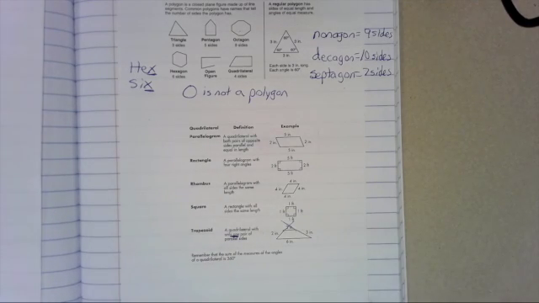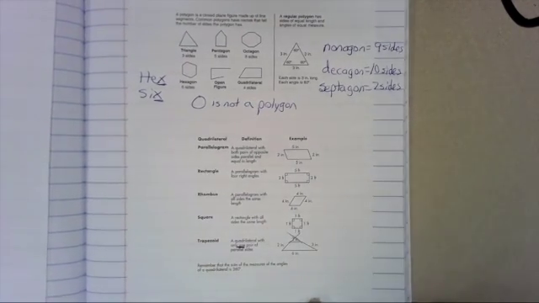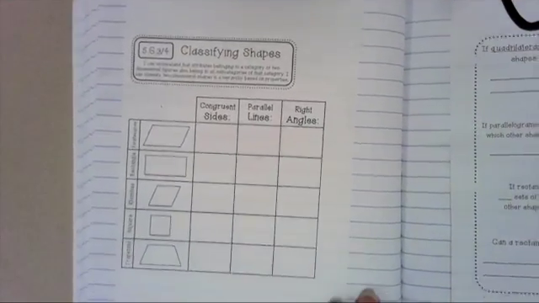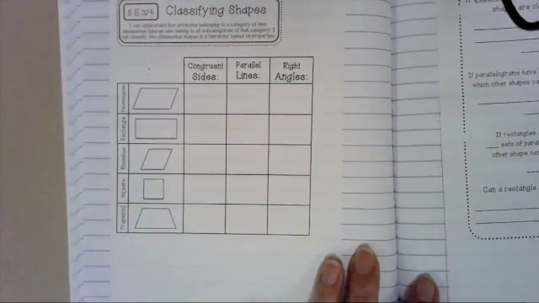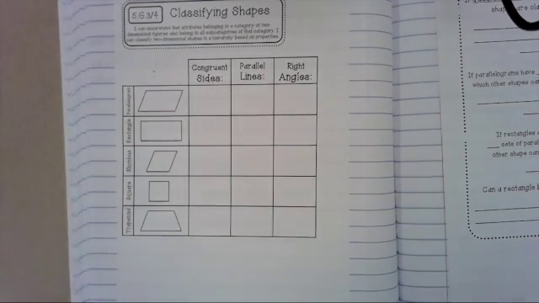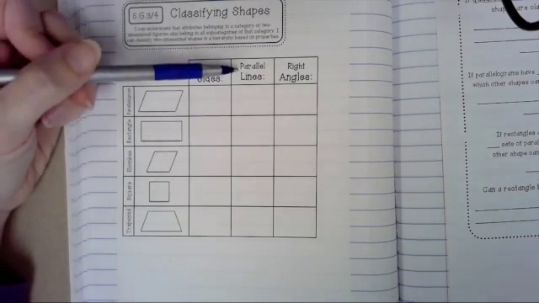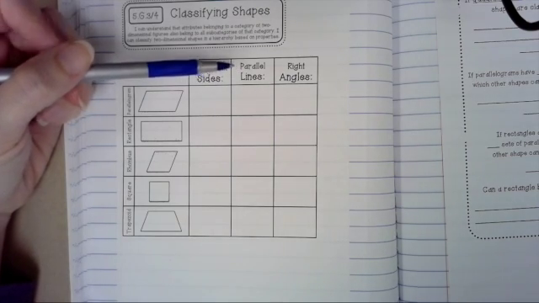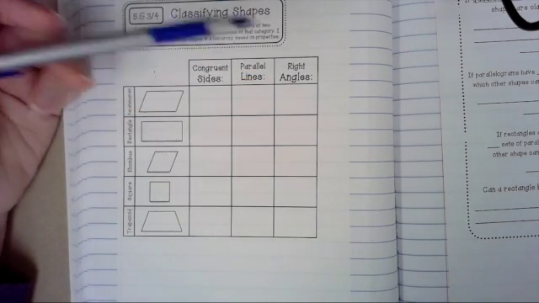Now we are going to look more in depth at quadrilaterals on page 48. So you're going to turn to page 48 here and glue this page down. So congruent means the same size. Parallel means they'll never ever touch. And right angles means, of course, it's 90 degrees.